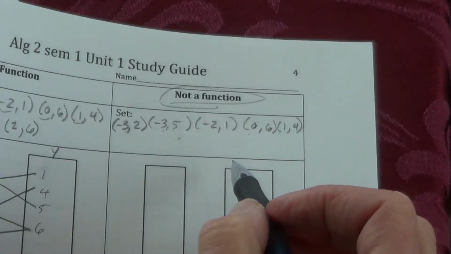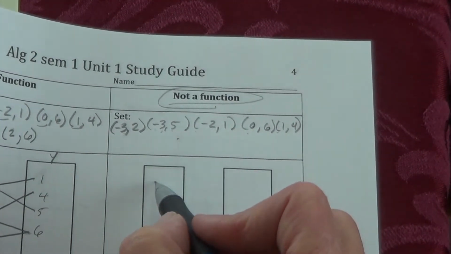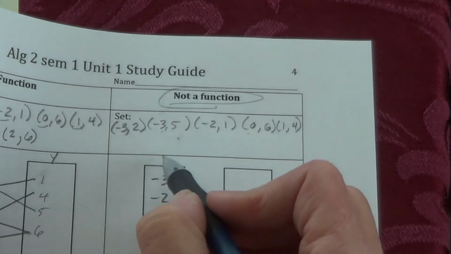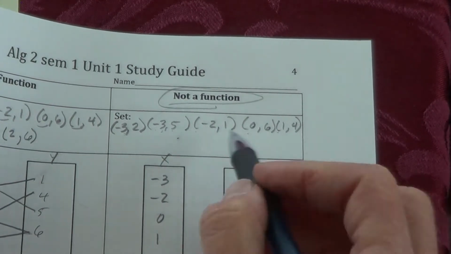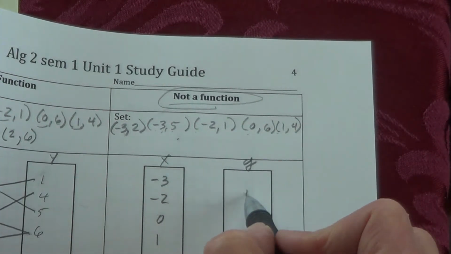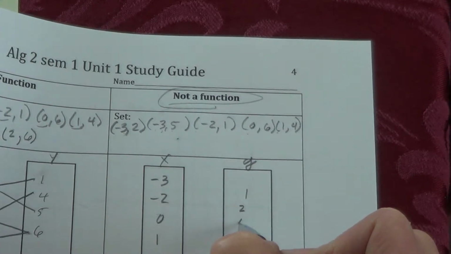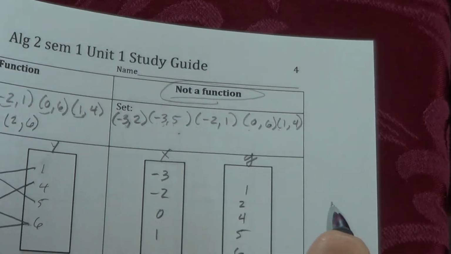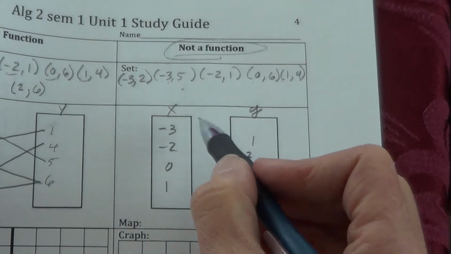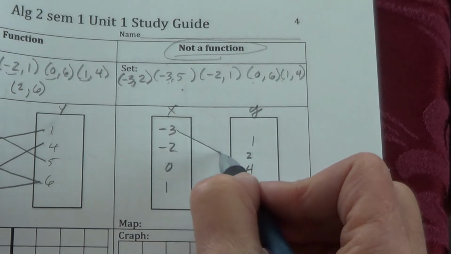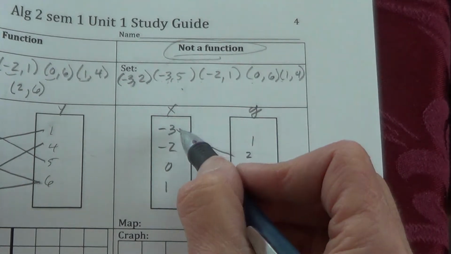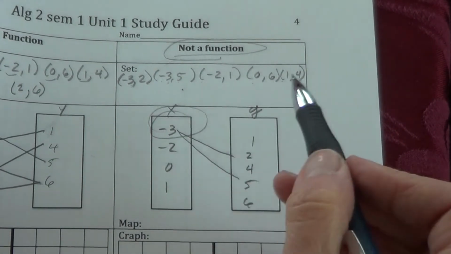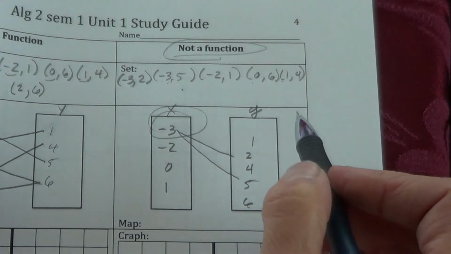Now, let's look at what happens with our not a function. We have -3, -2, 0, and 1 as our domain values, our x values. And we have 1, 2, 4, 5, and 6 as our range values. Okay? So when we match those up, -3 goes to 2. -3 also goes to 5. Right there, it becomes not a function. You could go ahead and match the others, but that has determined it's not a function right there.